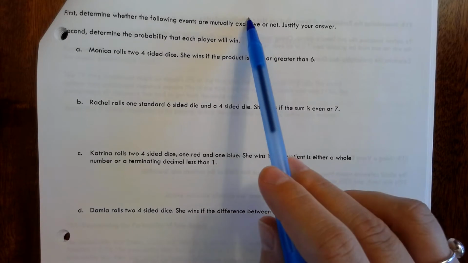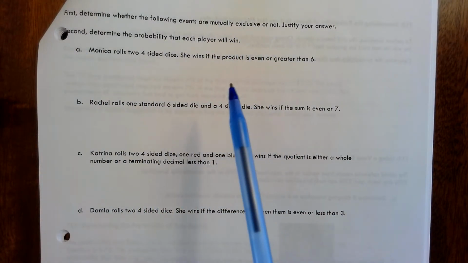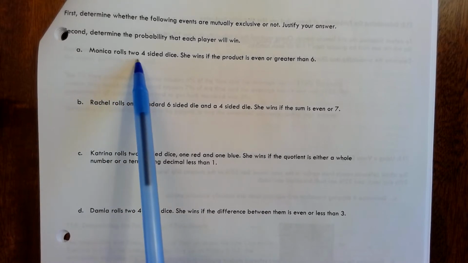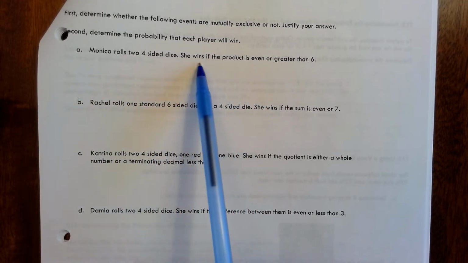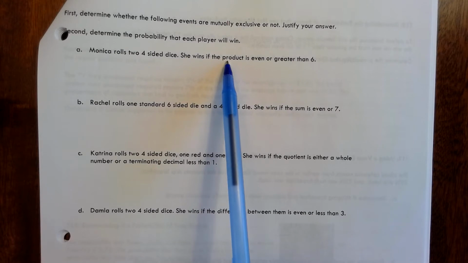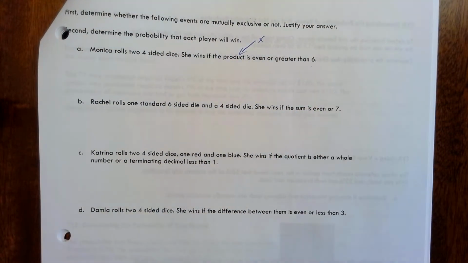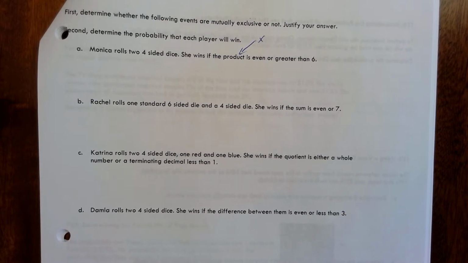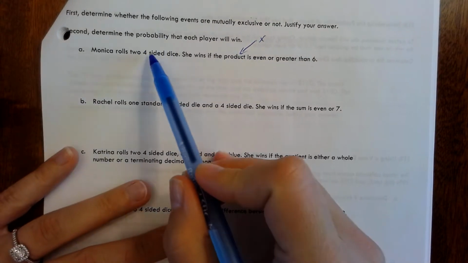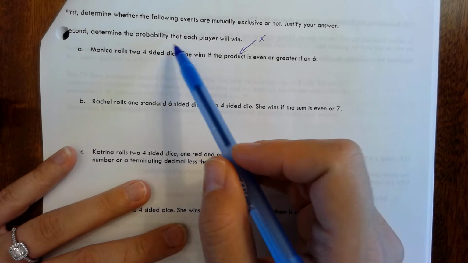We're going to decide if something is mutually exclusive or not, and then we'll find the probability that each player will win. Monica rolls two four-sided dice. She wins if the product, which is multiplying, that's something we need to know, is even or greater than 6. So we have two four-sided dice, and we're going to roll them.